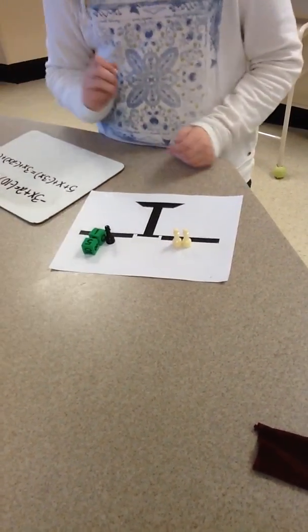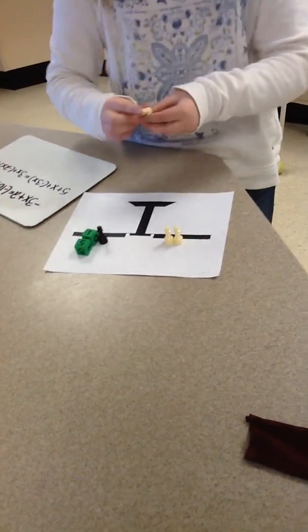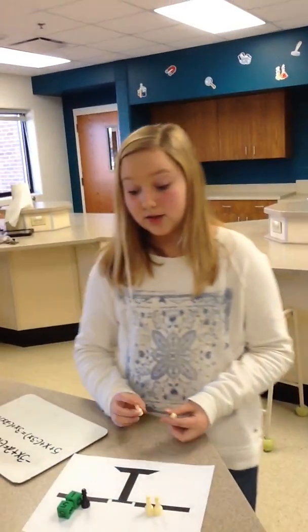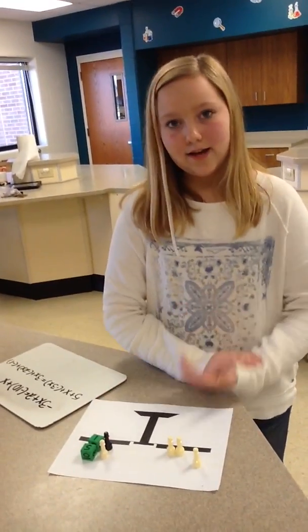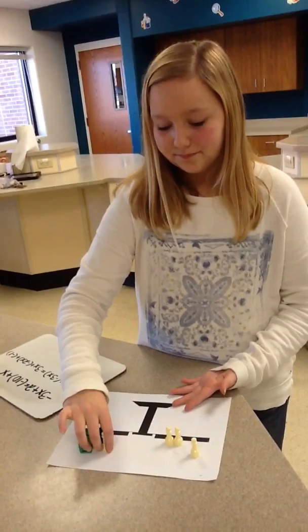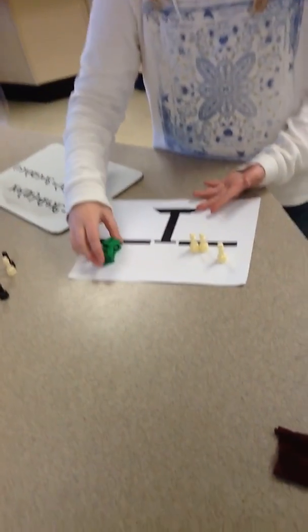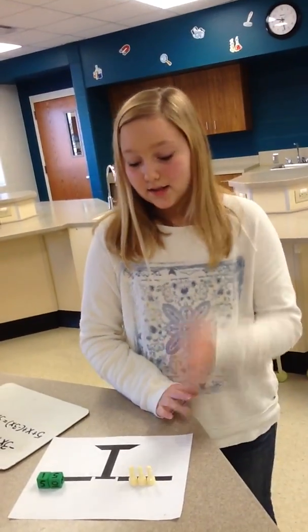Now I'm going to add a white pawn, which is the opposite of x, to each side, because I can't really do anything with this black pawn, so we just need to take it away. We're left with negative 6 and then 3 opposite of x.